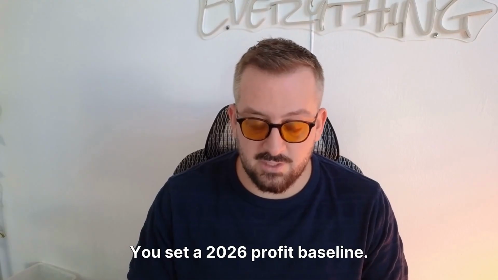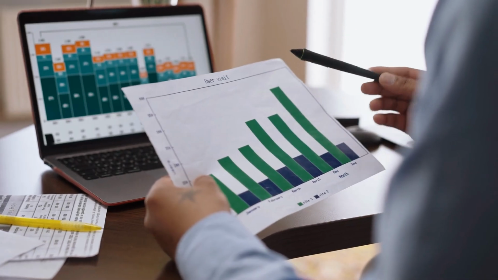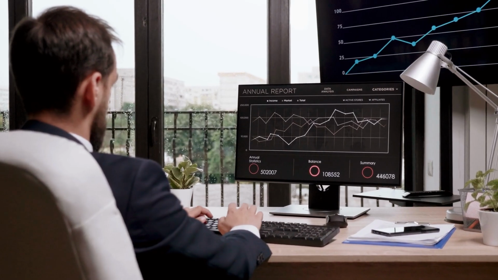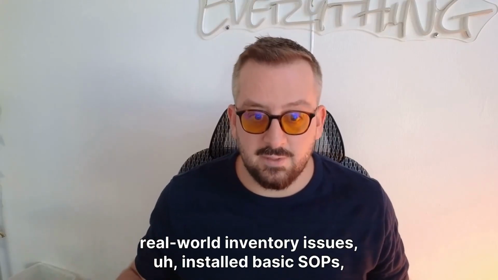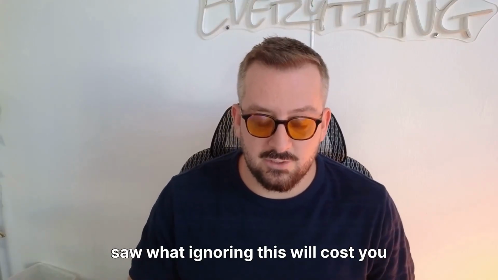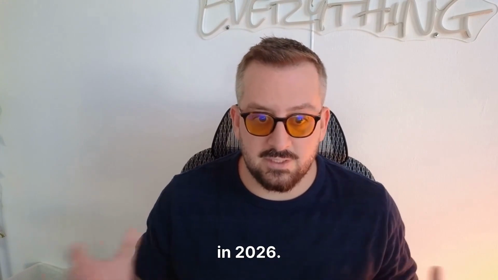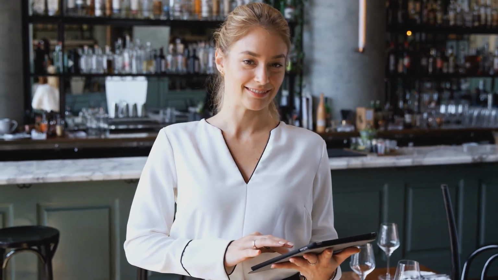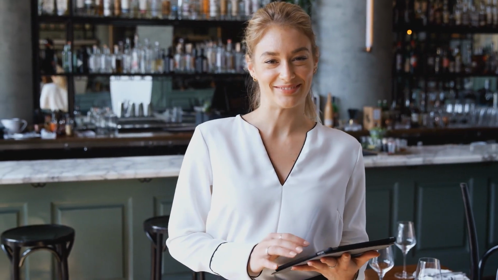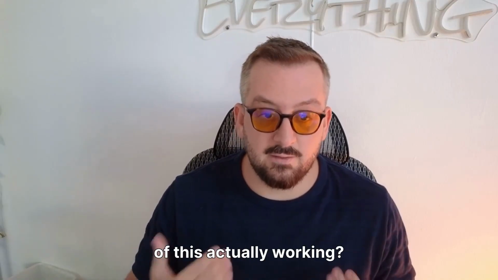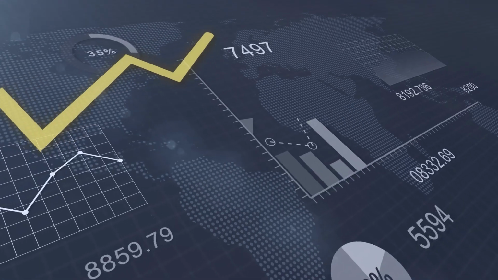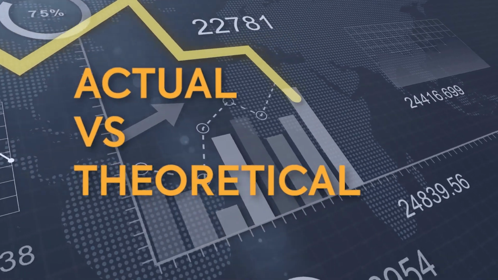You set a 2026 profit baseline, you found COGS and variance leaks, you walked the floor and saw real-world inventory issues, installed basic SOPs, saw what ignoring this will cost you in 2026. Today is where all of that connects into one number that answers, is any of this actually working? The number is actual versus theoretical.